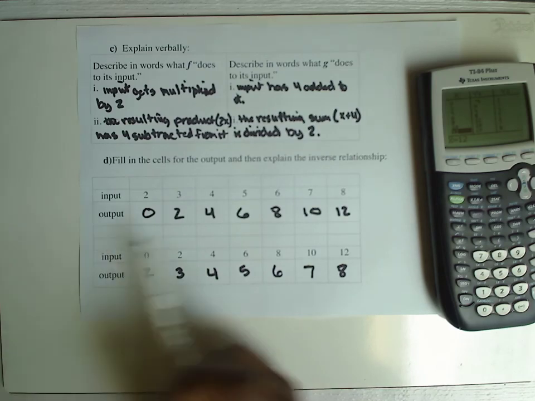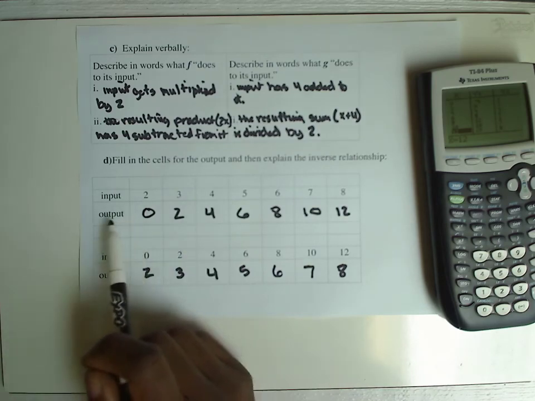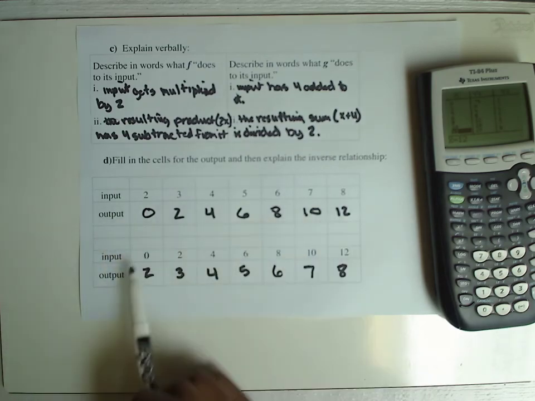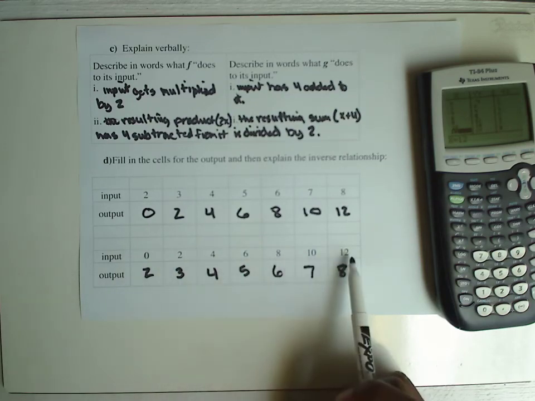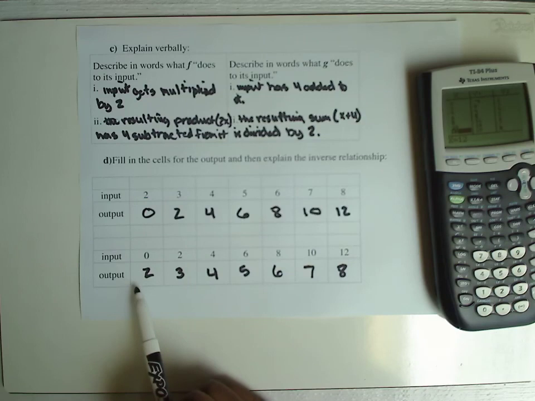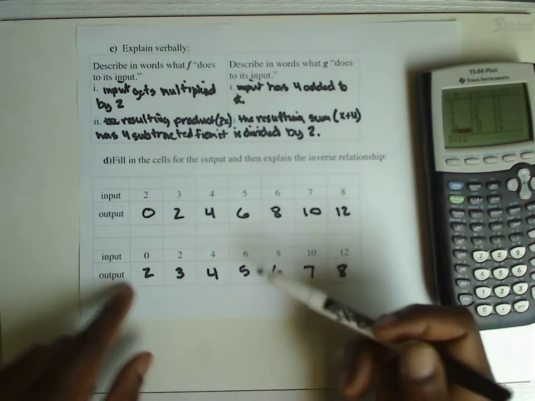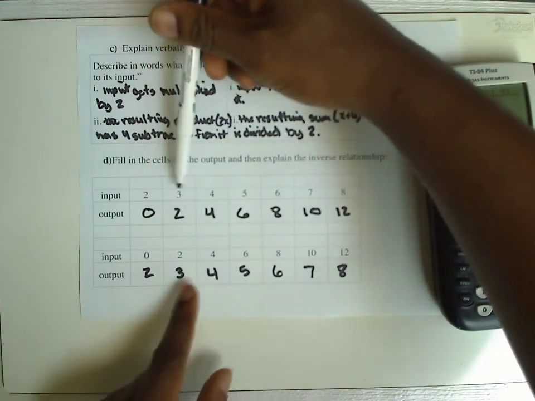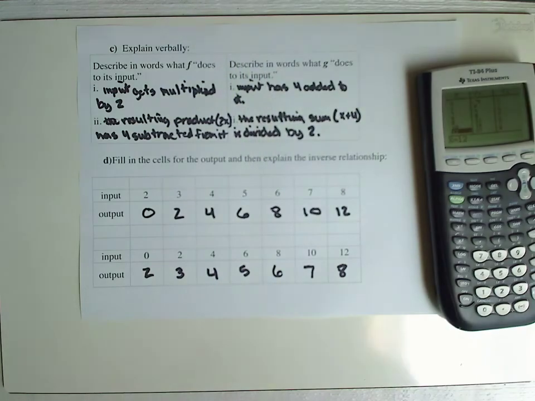And if I go along here, everything that I have for my outputs on F are actually the inputs for G. And conversely, the outputs for G are actually the same as the inputs for F. That's just showing again that the functions are inverse, because when you put something in, you'll get something out of one function. If you put that result back into the other function, you'll go back to what you put in.